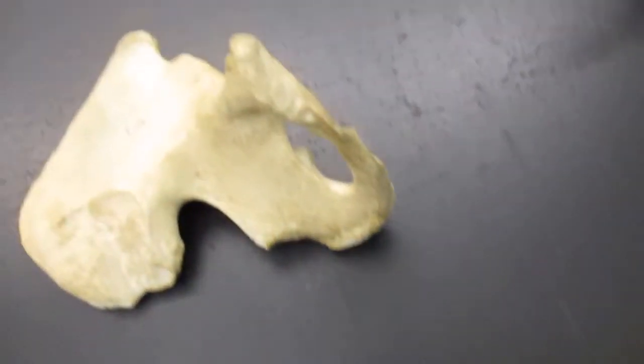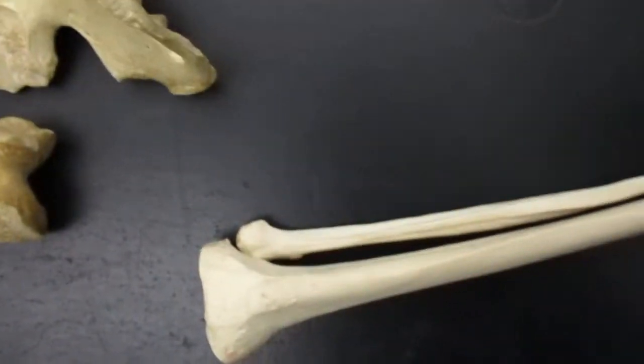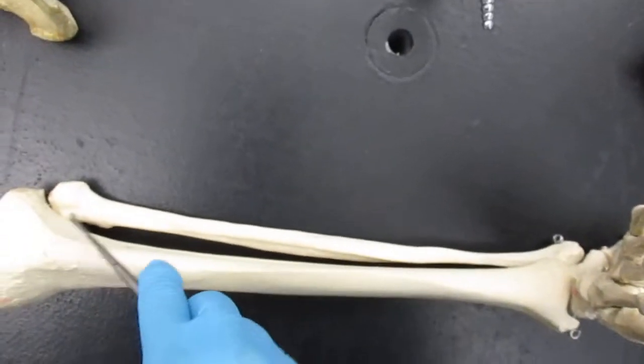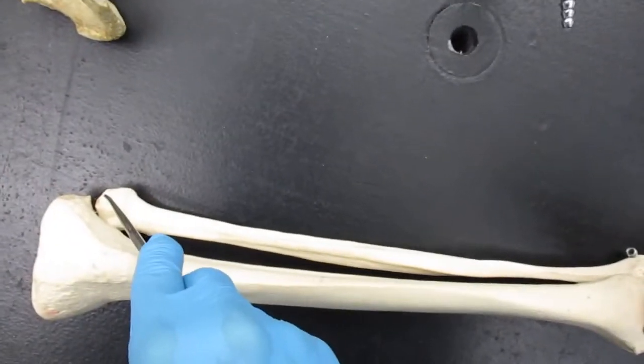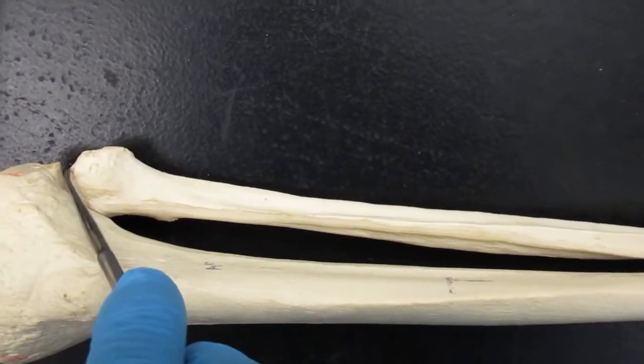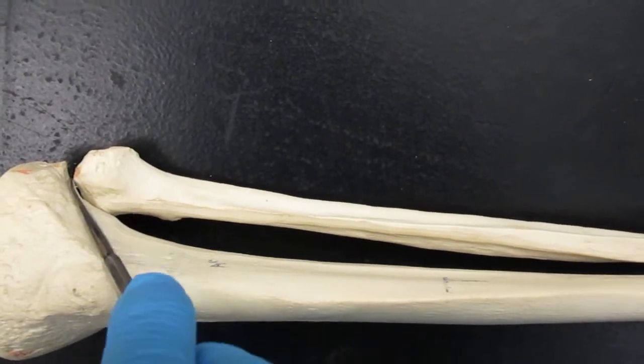Okay, let's do the fibula bone now. So the fibula bone is pretty simple. There's just a few things I want you to know here. So here is the head of the fibula bone, and that's associated with the proximal end.